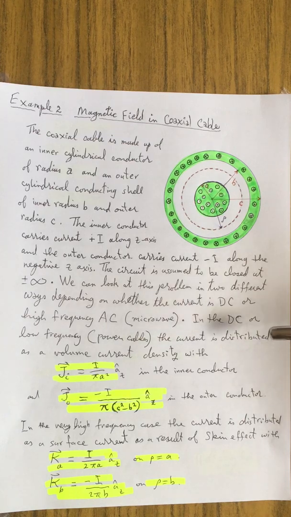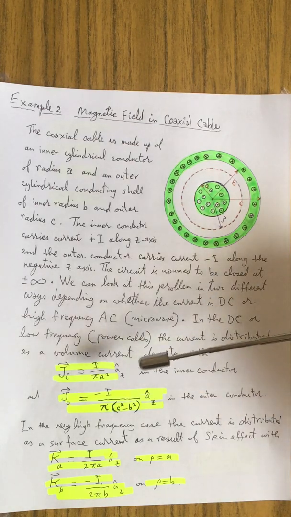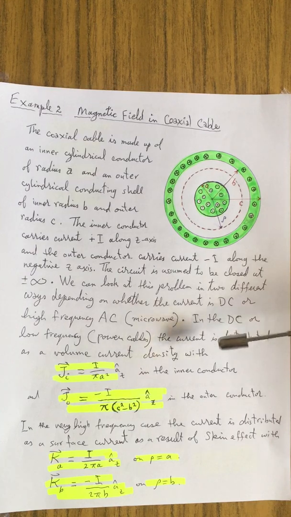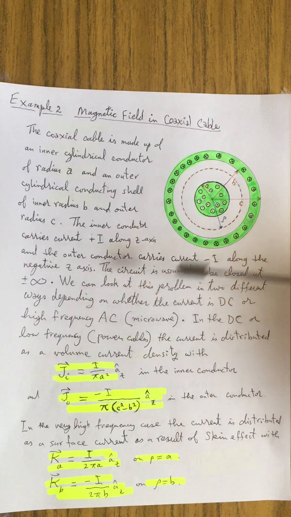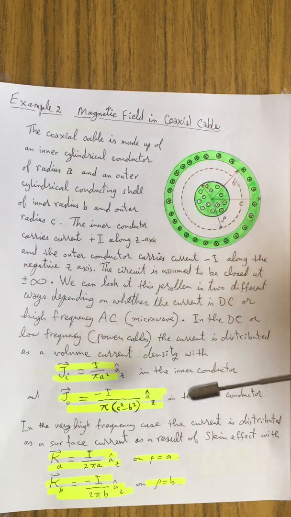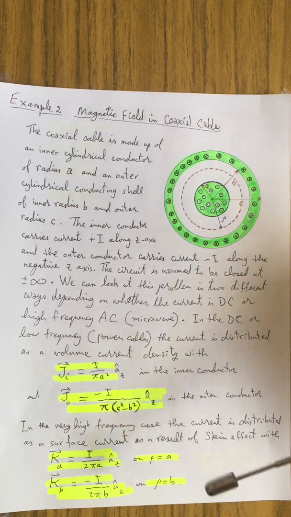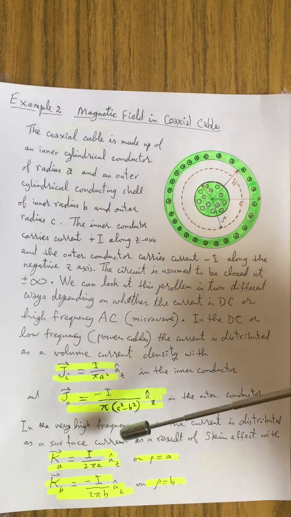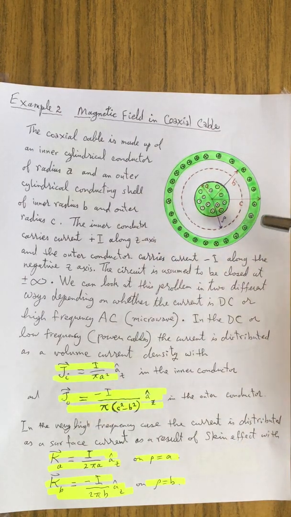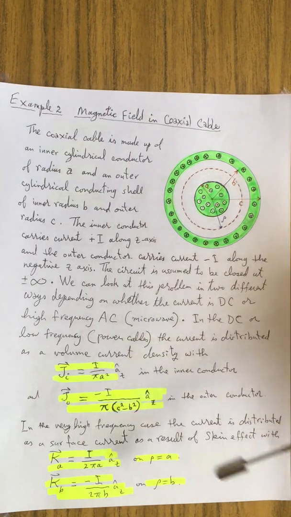Now, for the case of DC or low frequency AC, the current is distributed as a volume current density with J_i equal to the total current divided by the cross-sectional area. So it is a uniform current density in the inner conductor, and in the outer conductor it is minus I divided by the area of the cross-section, which is the difference between the areas of the circle of radius c and the circle of radius b.